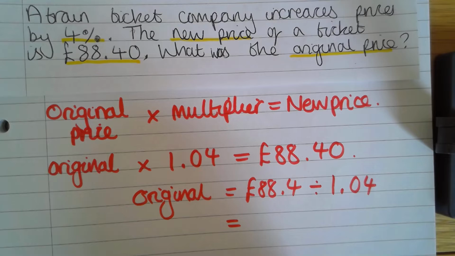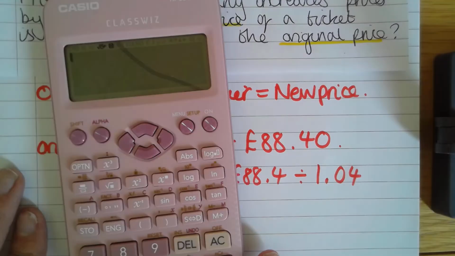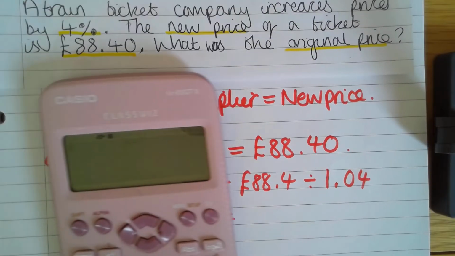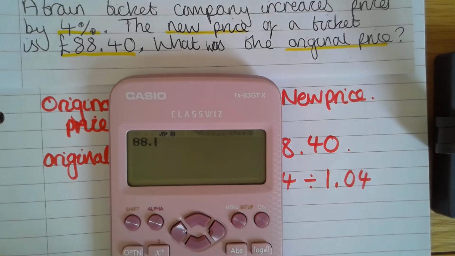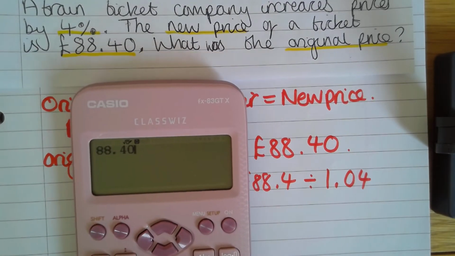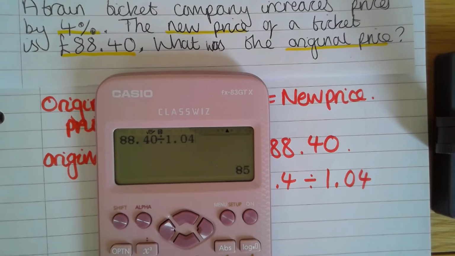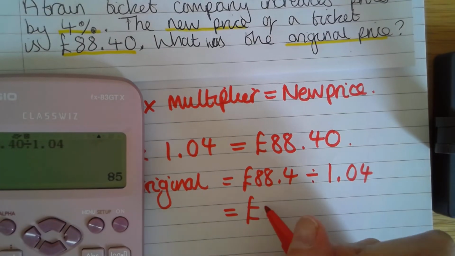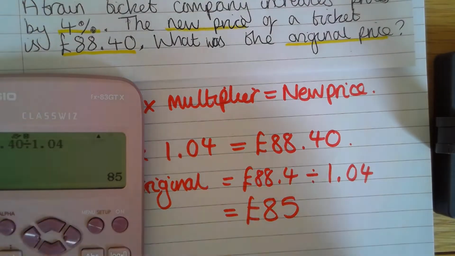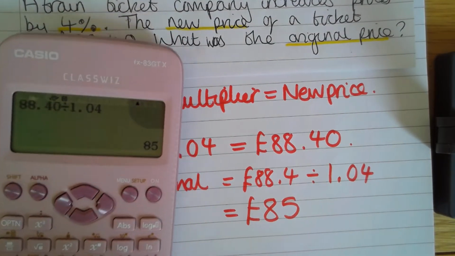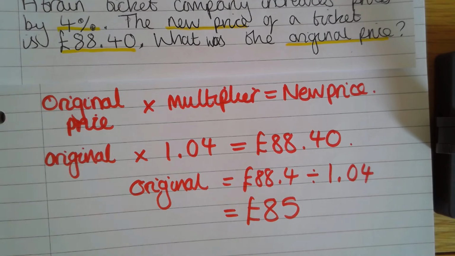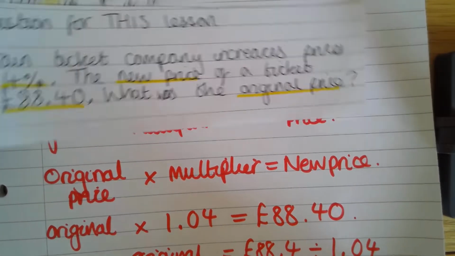So we're working backwards, which is why we're doing the opposite. £88.40 divided by 1.04 is 85, and we know we're working with money, so it's £85. That's just a quick insight into the questions today.